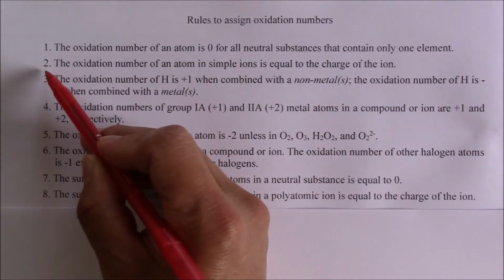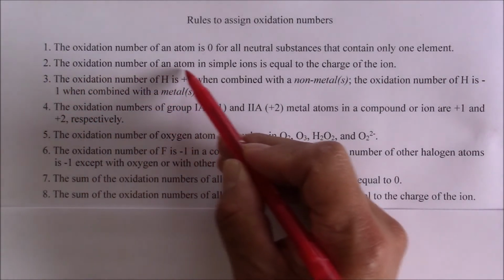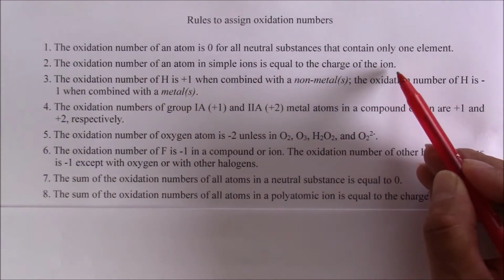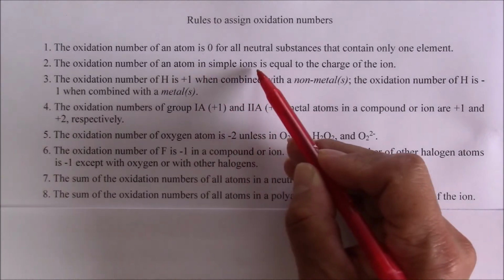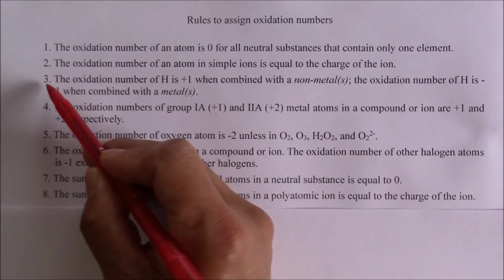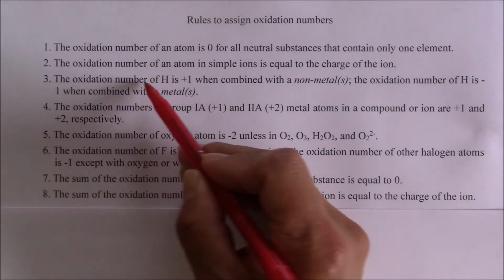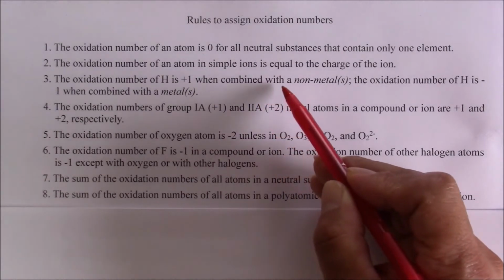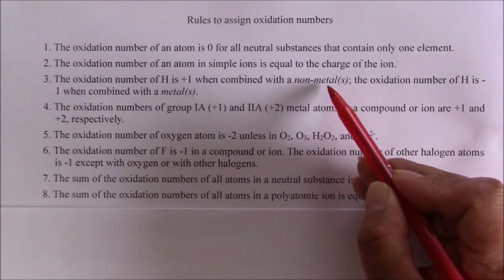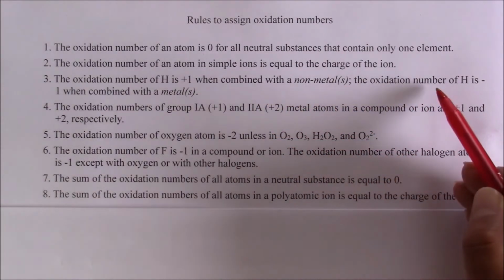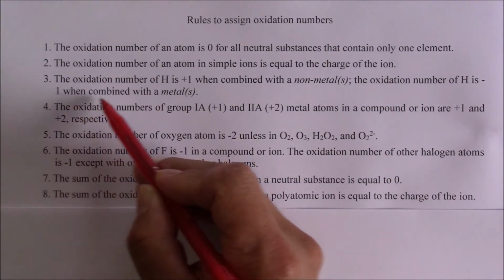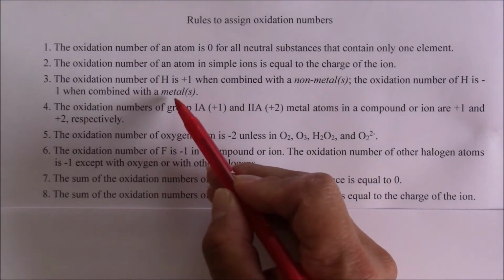Rule number 2. The oxidation number of an atom in simple ions is equal to the charge of the ion. Remember, simple ions only contain one atom. Rule number 3. The oxidation number of hydrogen is +1 when combined with a nonmetal or nonmetals. The oxidation number of hydrogen is -1 when combined with a metal or metals.